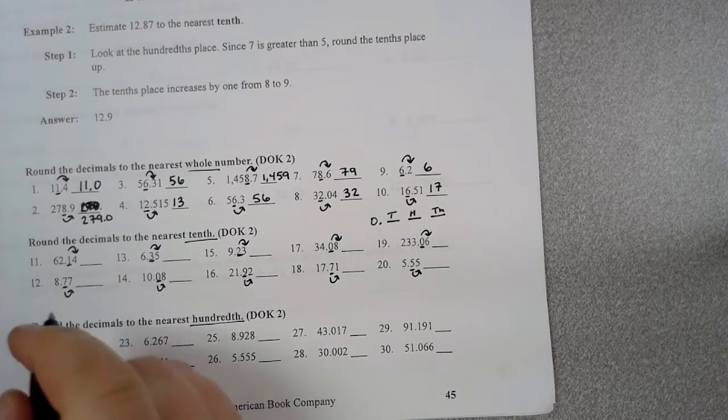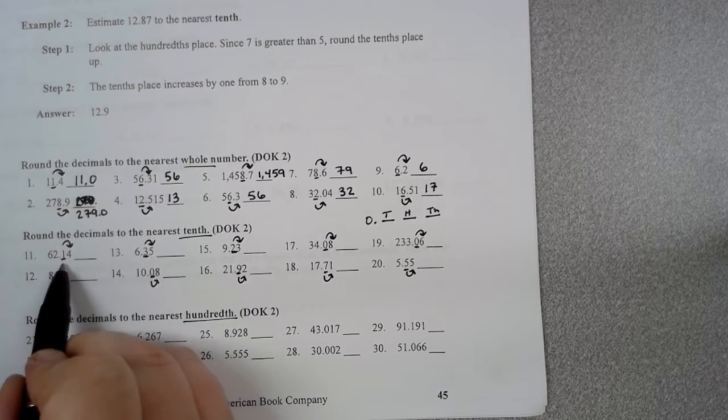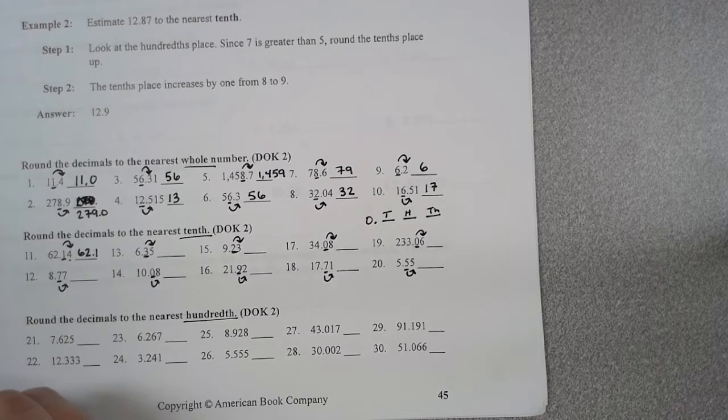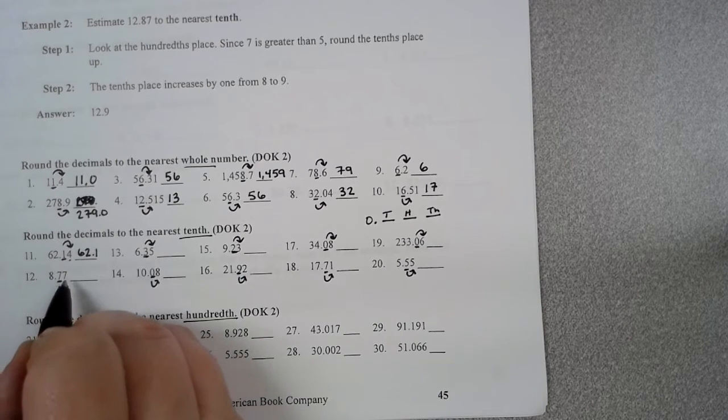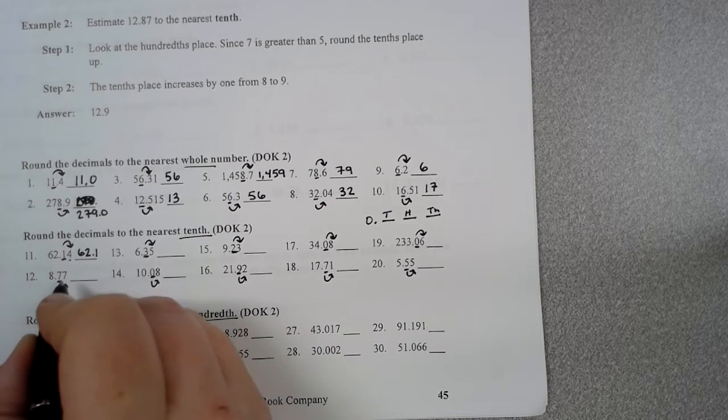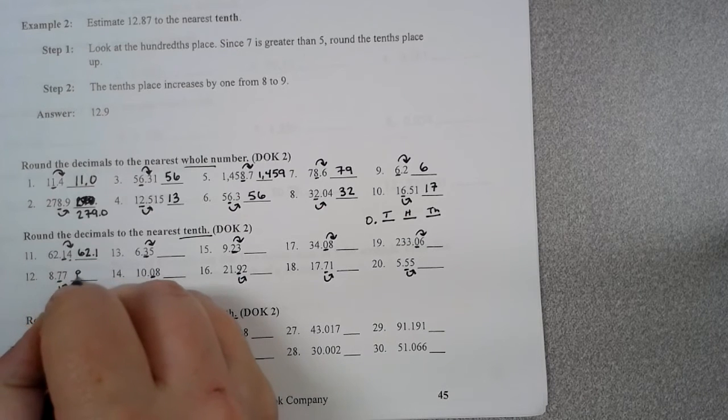All right, so same thing happens here. We're looking at the 1, we look at the neighbor, the 4. 4 is less than 5, so the 1 stays. So I'm going to put 62.1, or you can put 62.10, whichever you prefer. 8 and 77/100ths. The second 7 is greater than 5, so the first 7 gets to turn into an 8.